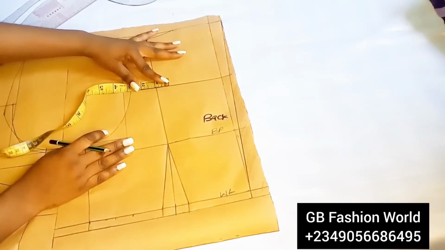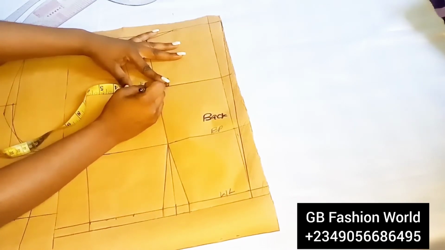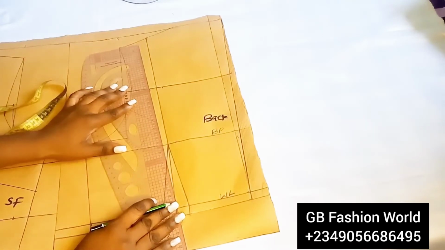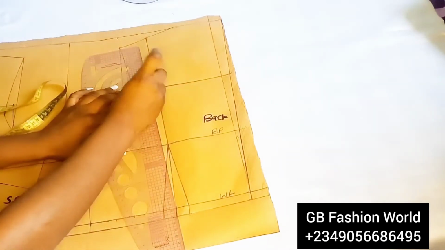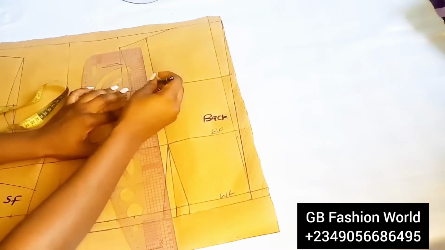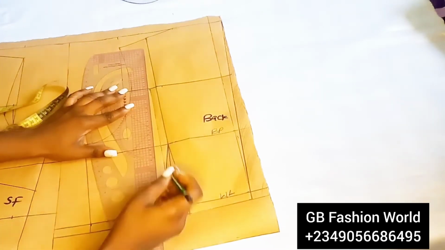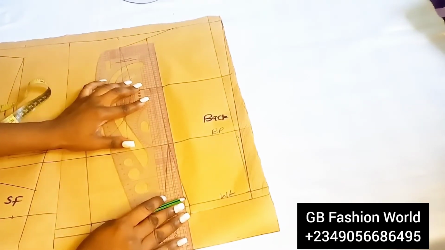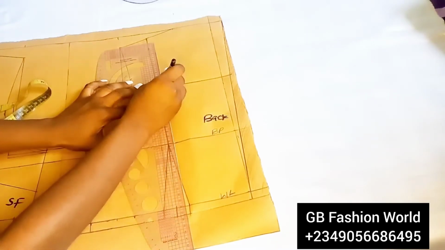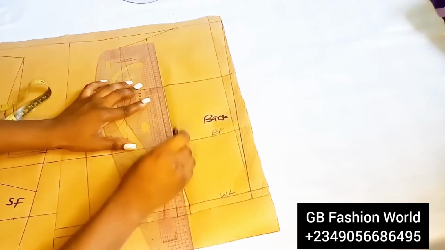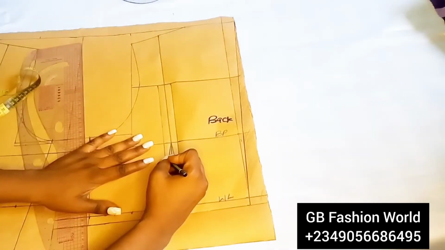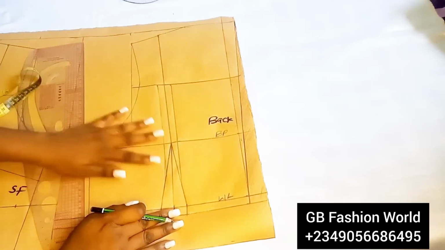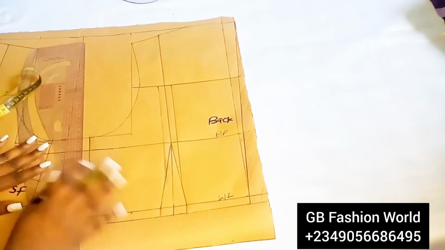So here we are going to be contouring, and to contour I'm going to be using 1 inch for contouring, 1/2 inch on both sides. You can use up to 1.5 inch for your back contouring. This is going to make the back a bit tighter, and so you just connect it straight down to the dart leg. Did you see? It's very easy and simple. Just connect it, try to blend it here, not to have any sharp point and all of that.